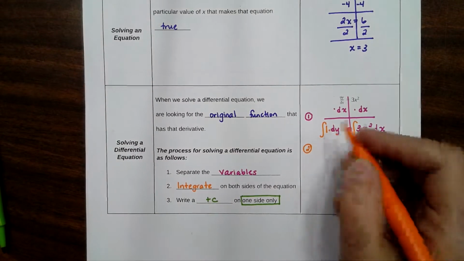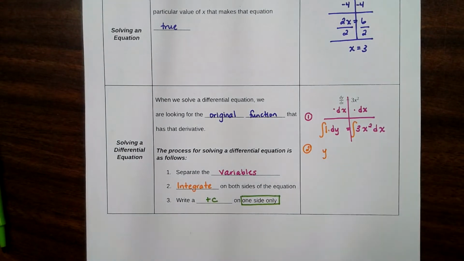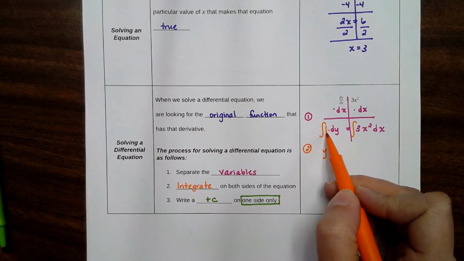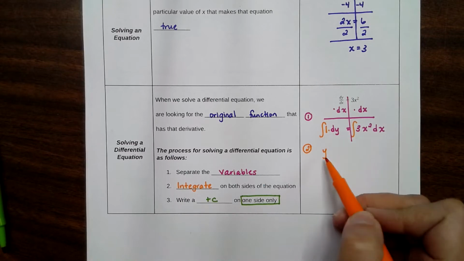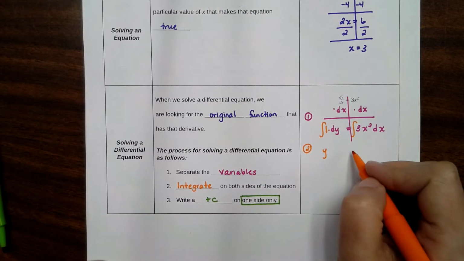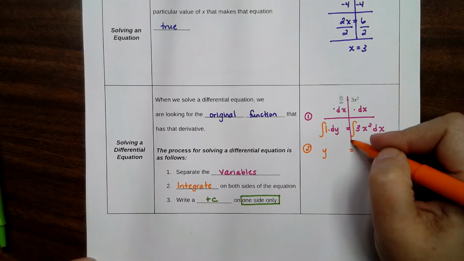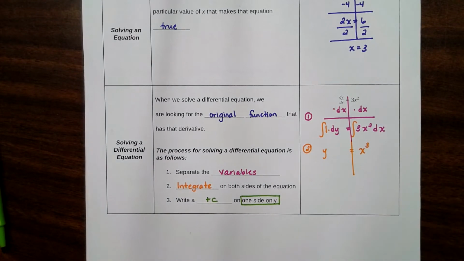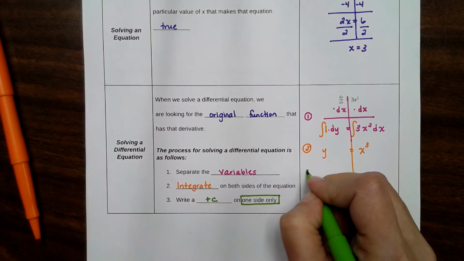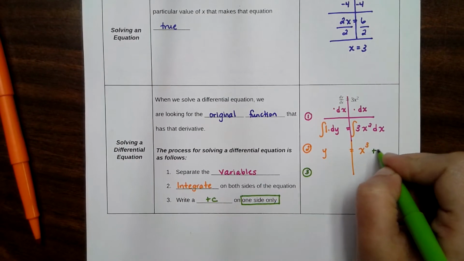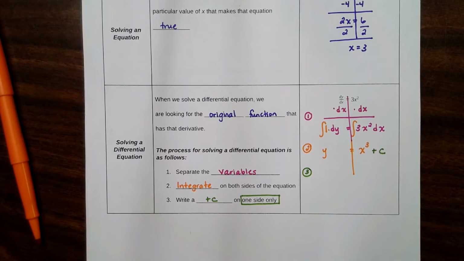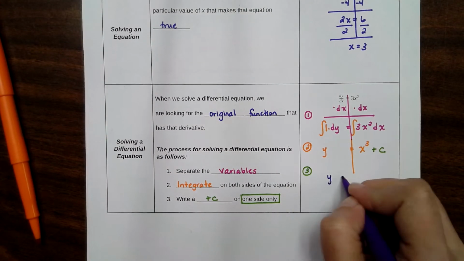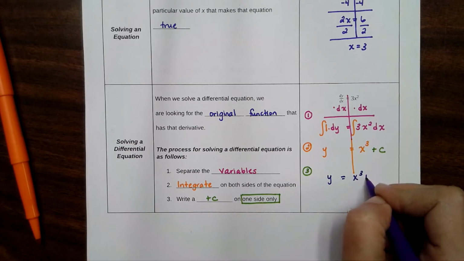The antiderivative of the number 1 would just be y. And the reason it's a y is because this is 1 times dy. If this had been 1 times dx, this would have just been an x. And the antiderivative of 3x squared would be x to the third power. The last step is going to be to put a plus c on the right-hand side only. So our final answer here would be y equals x cubed plus c.